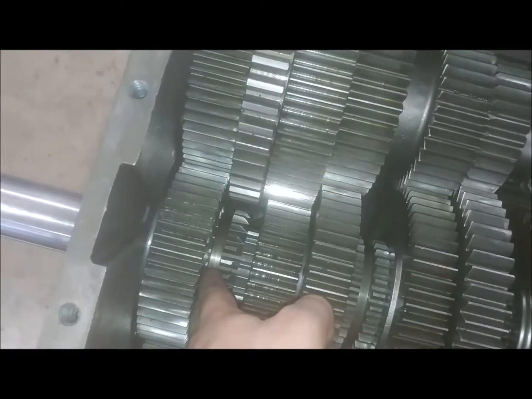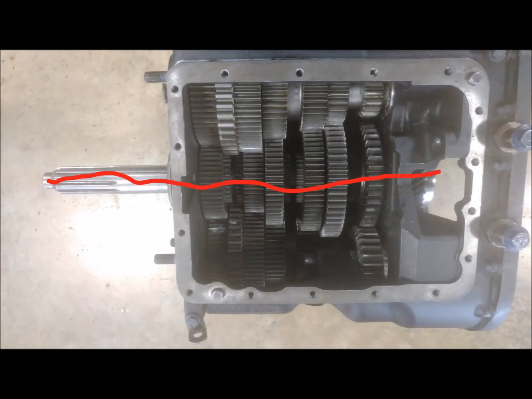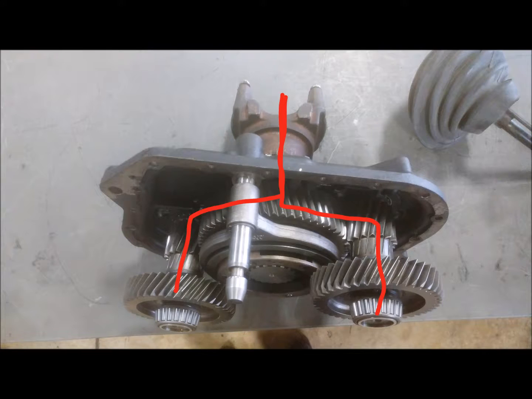Now we're going to look at fourth gear. Fourth gear is just going to go straight down the main shaft into your auxiliary box because this transmission has overdrive, which means your input shaft is connected directly to your main shaft through that fourth gear or your main box drive gear. Once you hit the auxiliary box, the power will go to the auxiliary counter shaft to the low gear and then out to the drive line.